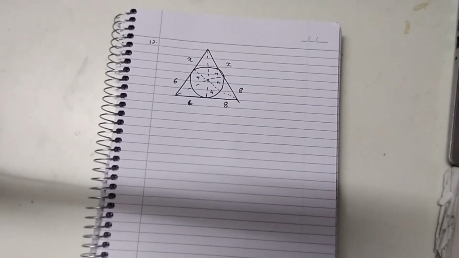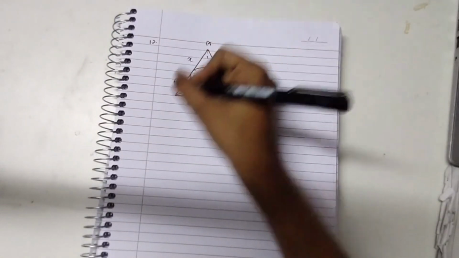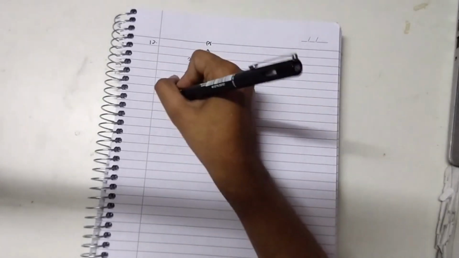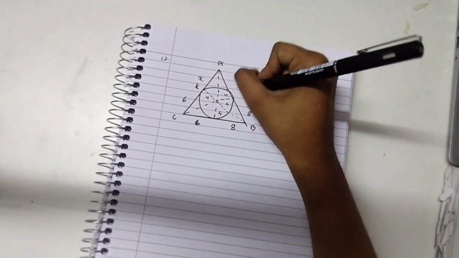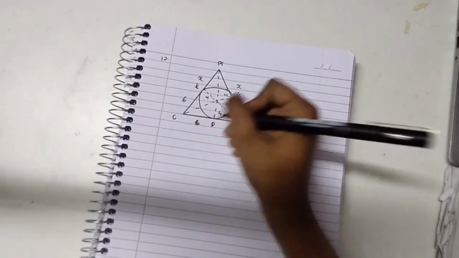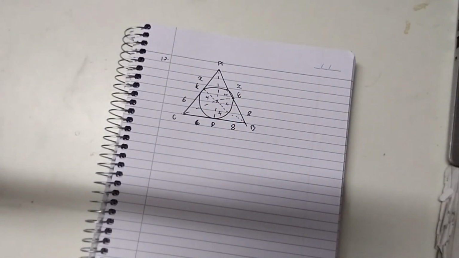In question number 12, they've given that a triangle ABC is drawn to circumscribe a circle of radius 4 centimeters, such that the segments BD and DC, into which BC is divided by the point of contact D, are of lengths 8 centimeters and 6 centimeters respectively. We need to find the sides AB and AC. So we can name this triangle as A, B, C. This point will be F and E, and this would be D. So we know that BD is equal to 8 centimeters, DC is equal to 6 centimeters.